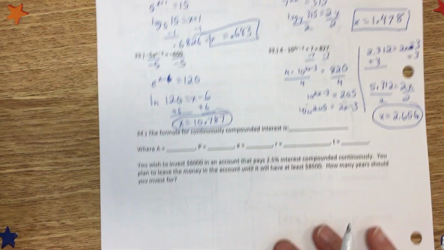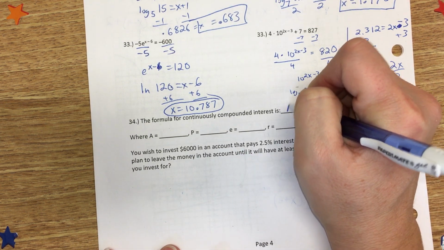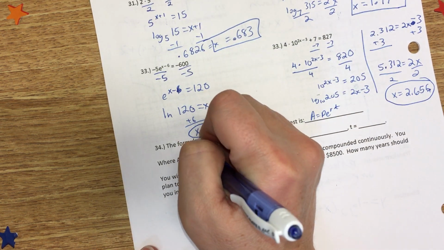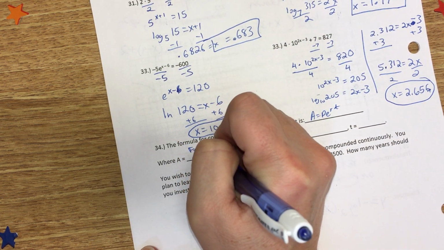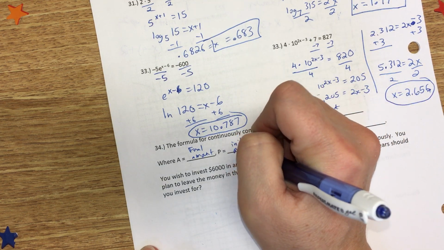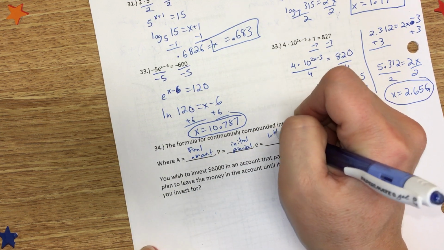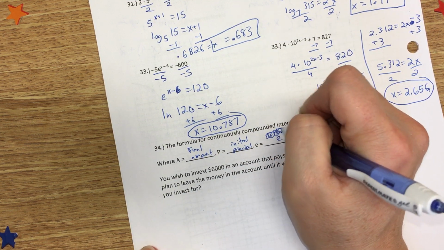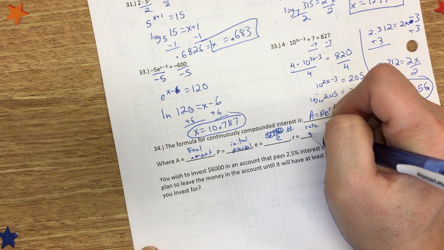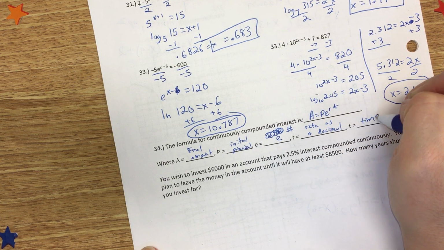All right. The formula for continuously compounded interest is A equals P e to the rt, where A is the final amount, P is the initial principal, e is the number e, r is rate as a decimal, and t is time in years.